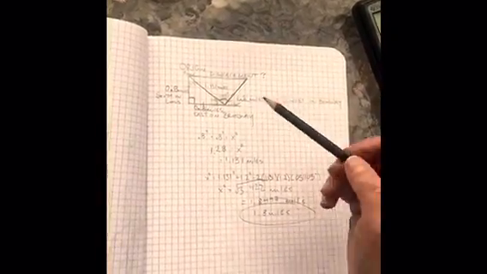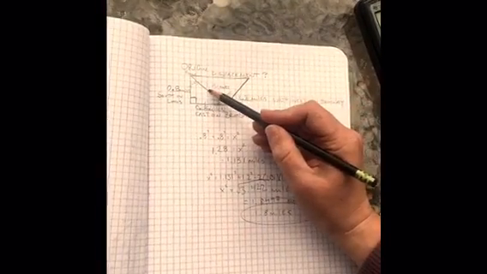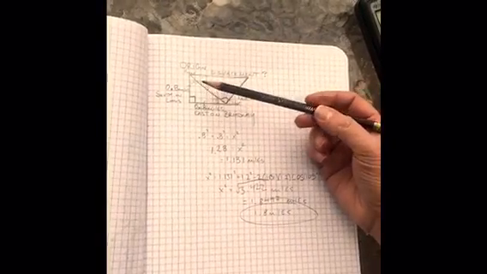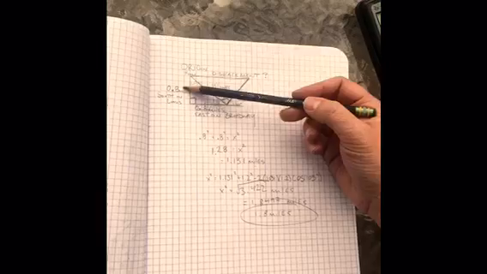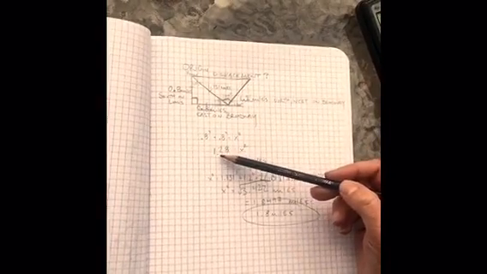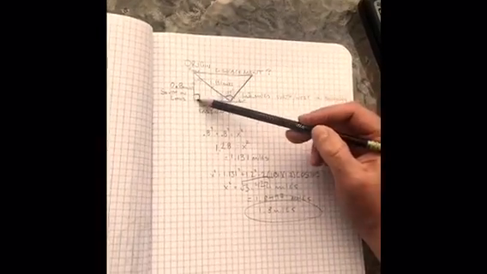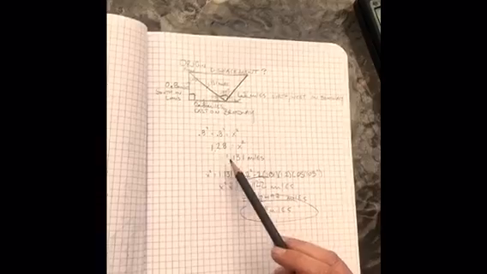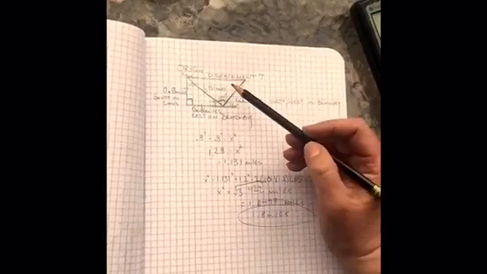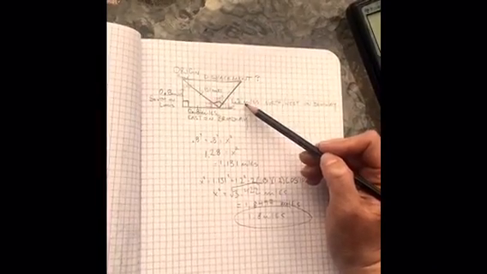Then we use the Pythagorean theorem to find the length of this side. So we square both sides and add them together, which equals 1.28. Then we square root it to find the length of the hypotenuse of this right triangle. That equals 1.131 miles.